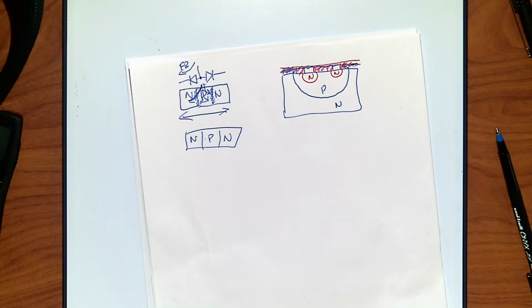Why would I want this extra thing all the way around in an N-type material? Isolated? Yeah, exactly. It prevents stuff from flowing, because I'm going to build a whole bunch of other transistors out here too.